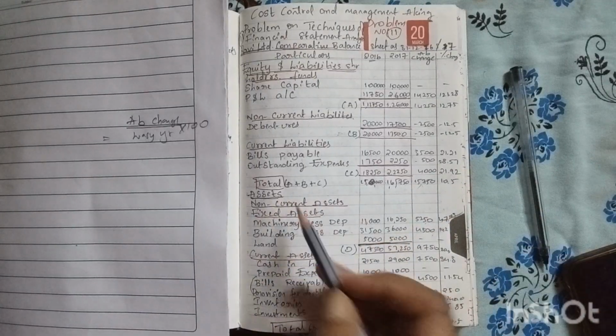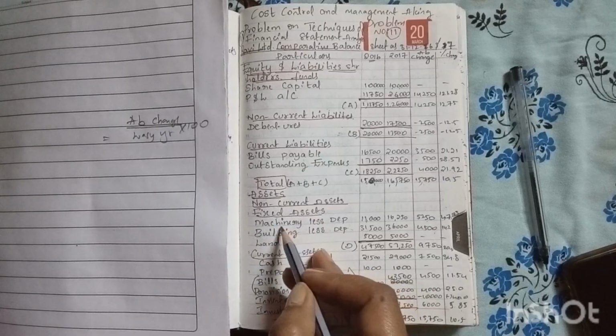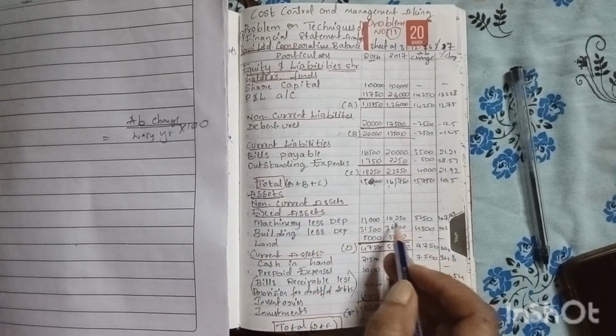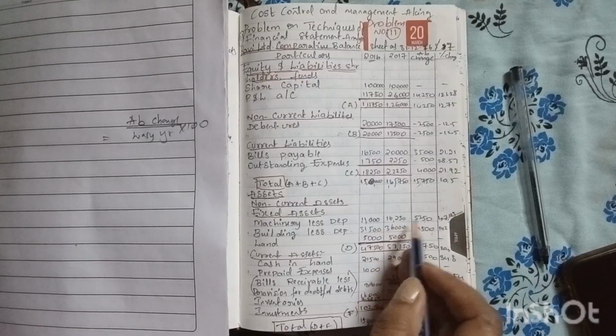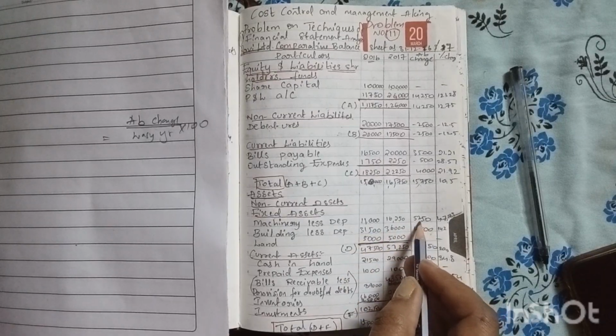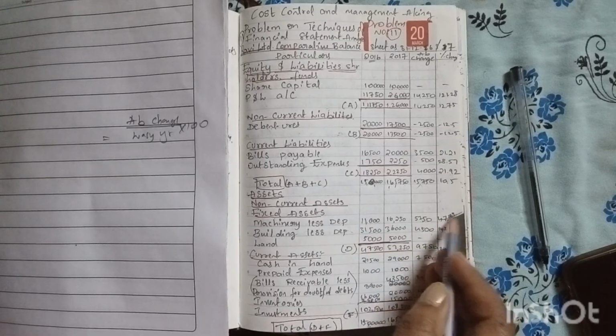Now assets, non-current assets. In non-current assets, fixed assets, machinery less depreciation, how much? 11,000 and 16,250. 16,250 minus 11,000, 5,250. 5,250 divided by 11,000 into 100, you will get 47.75.